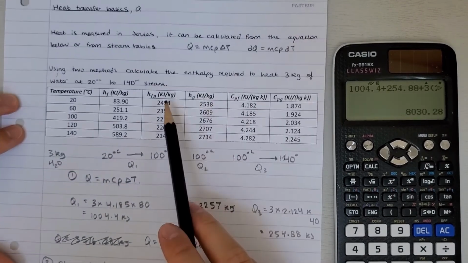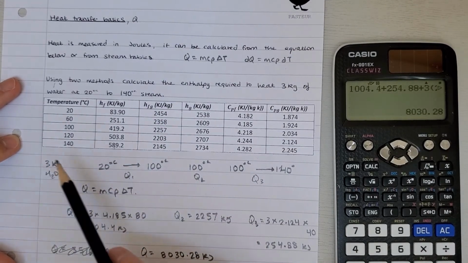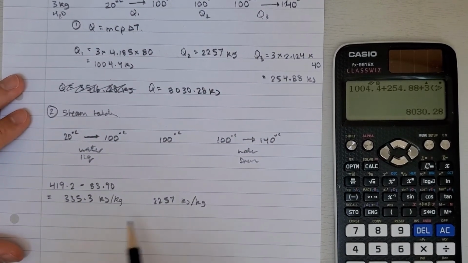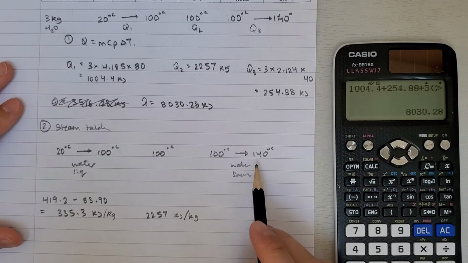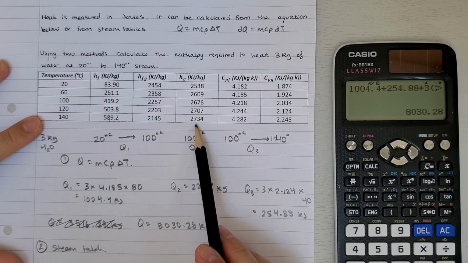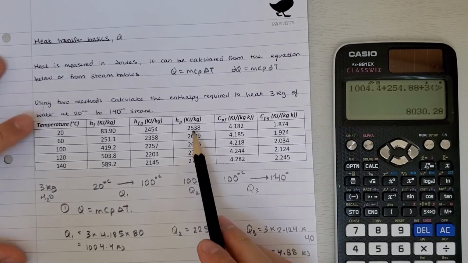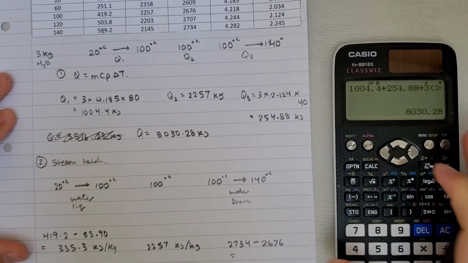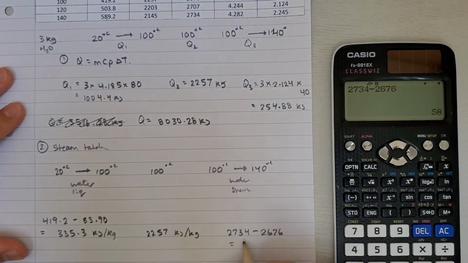So always remember that when we look at the unit as per kilogram, or specific, it's multiplied by how many kilograms of the substance you have. If we look back here, per kilogram, we do the same for 100 degrees in steam, so 140 degrees of steam is 2734 minus 100 degrees in steam, which is 2676. 2734 minus 2676 gives us 58.